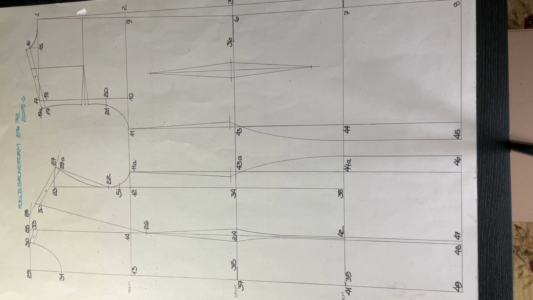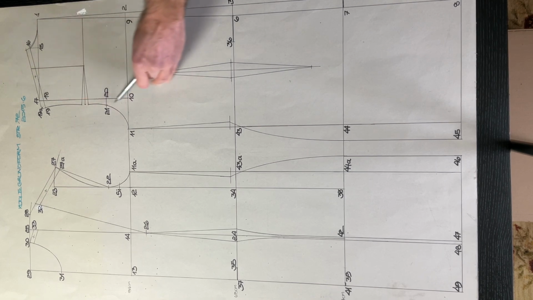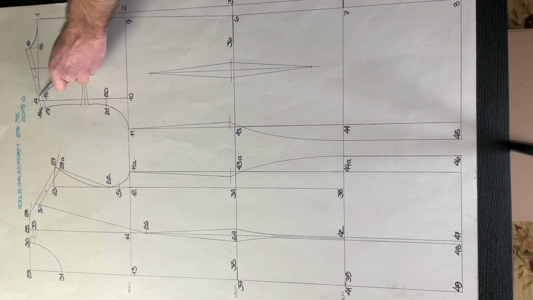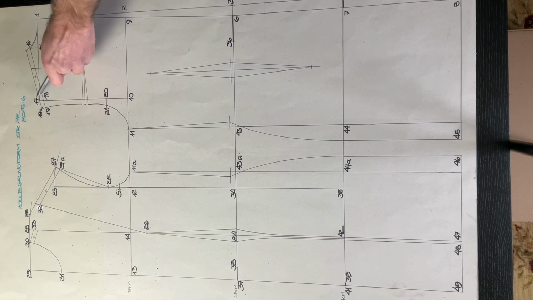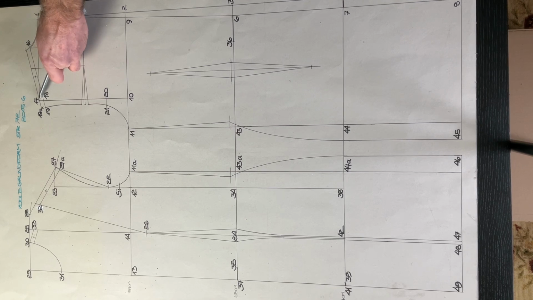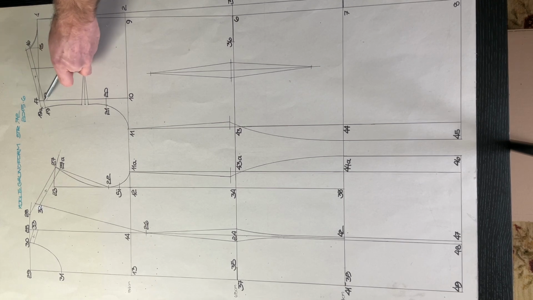Mark 17, where the neckline crosses the back width line. From 17 to 18, you measure 1 to 1.5 centimeter down for the oblique position of the shoulder. For a straight shoulder, use only 1 centimeter.